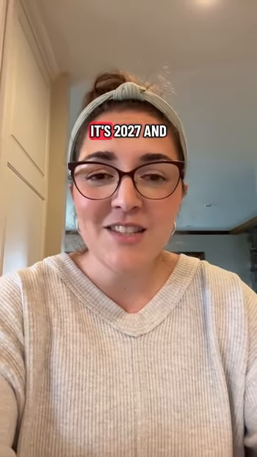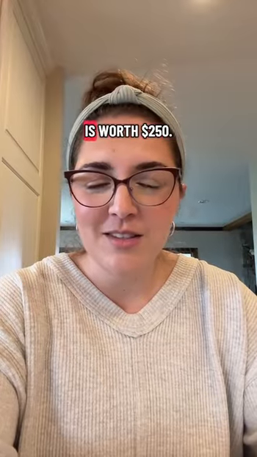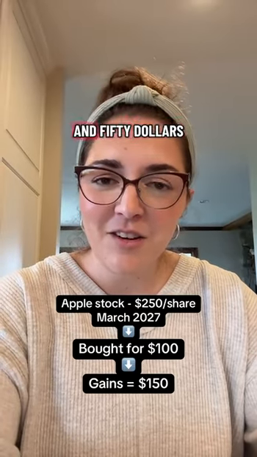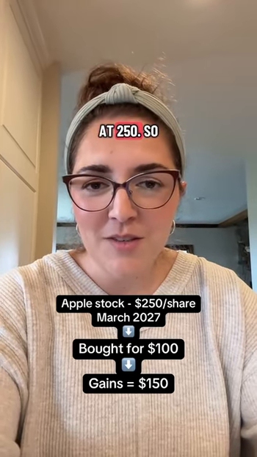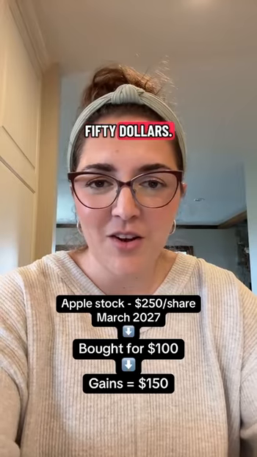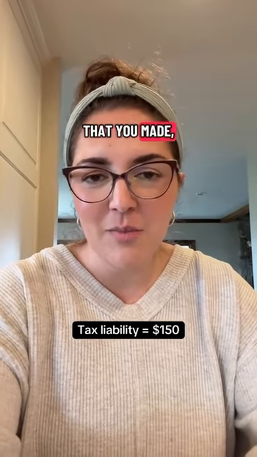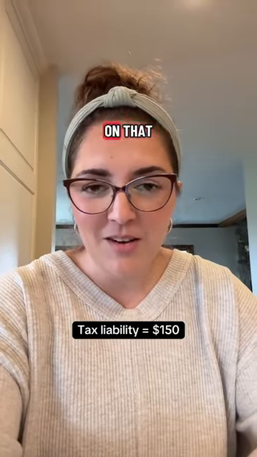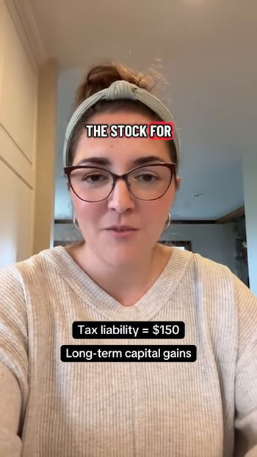Now, let's say it's 2027 and you're ready to get rid of your Apple stock. So let's say at that point, your Apple stock is worth $250. So you have gained $150 because you bought it for $100. It is now at $250. So your gain is $150. Your tax liability in that case then is the $150 that you gained on the stock. And you will have a much better tax rate on that because it's a long-term capital gain, because you held the stock for more than a year.